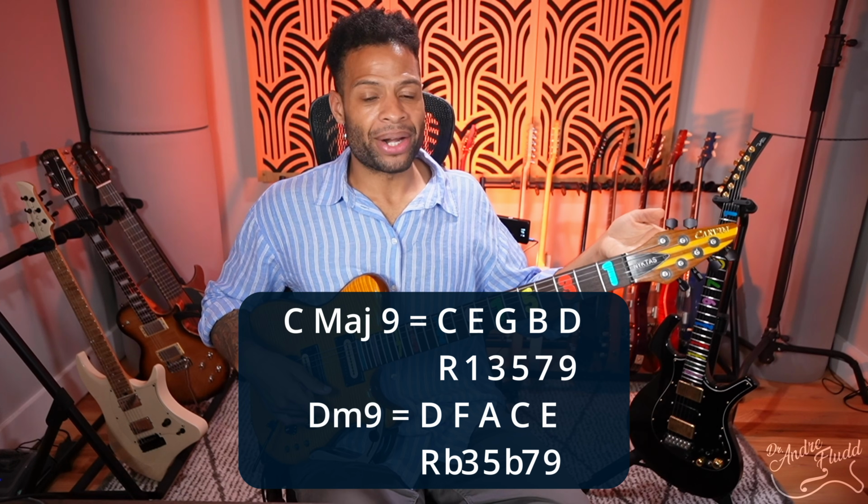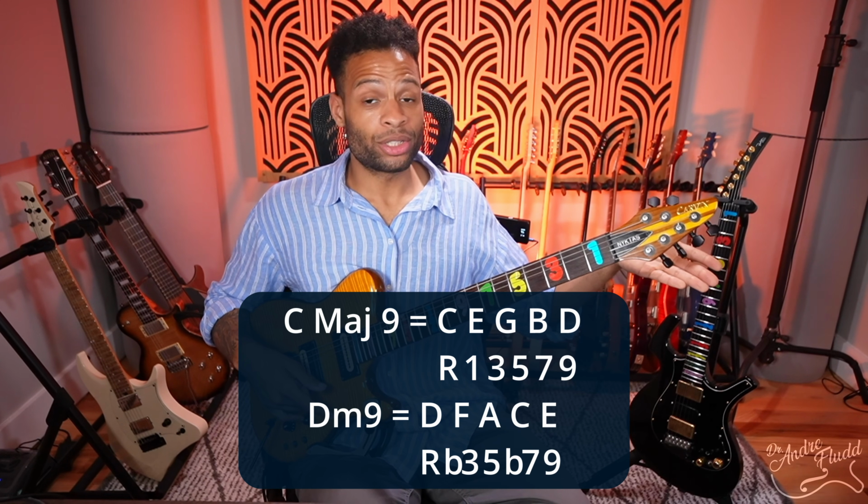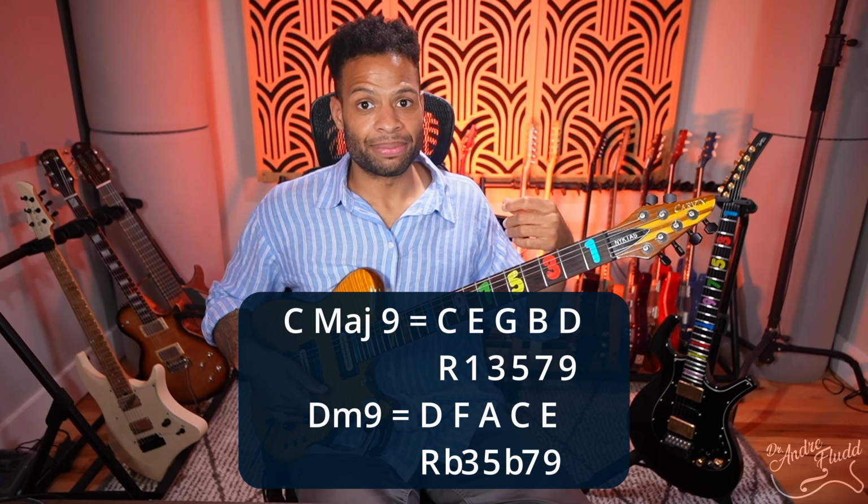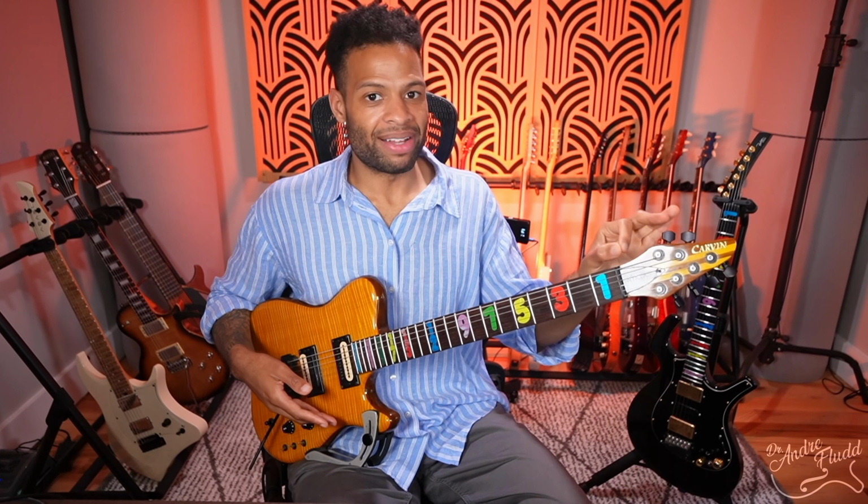And then a D minor 9 must include the D minor triad, the flat 7, and then the 9th on top, C. That's also the difference between a C add 9 and a C 9. C add 9 is just the triad plus the 9th. C 9 is the triad, the 7th, and the 9th. Every add chord is 4 notes, but a C 9 implies the 7th, which gives us 5 notes.